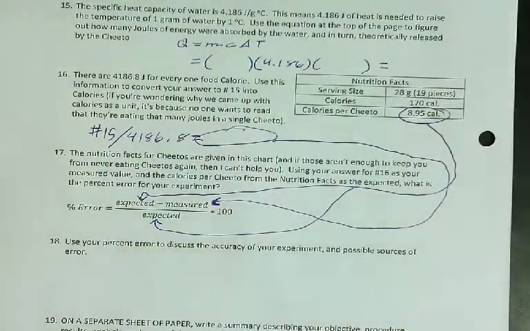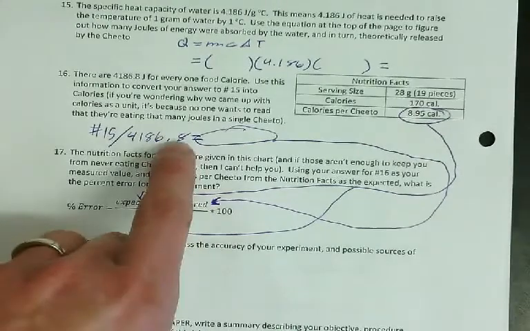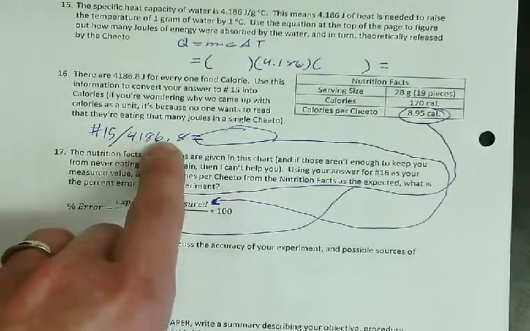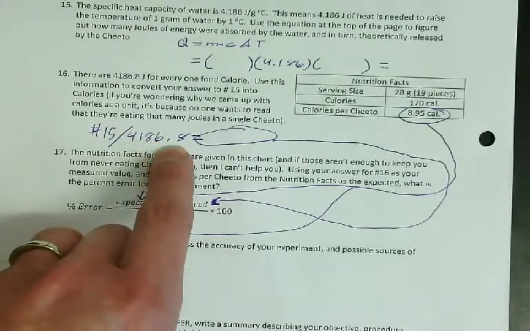Okay? That's a lot of stuff going on there, so it's a little easy to get confused. But your measured value is going to be your answer to number 16, which is your answer to 15 divided by 4,168.8, or 86.8.